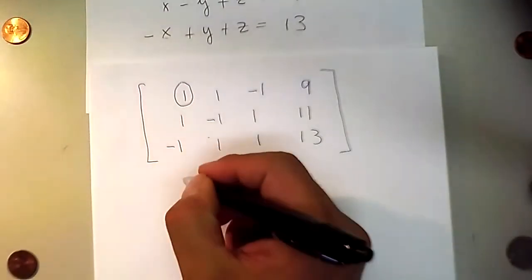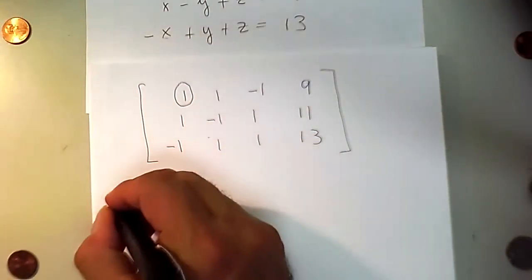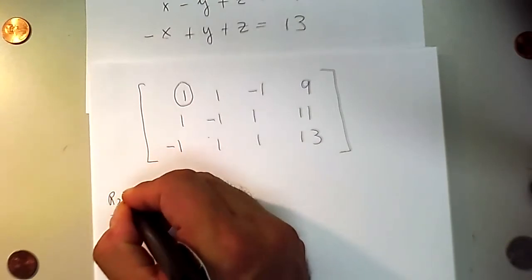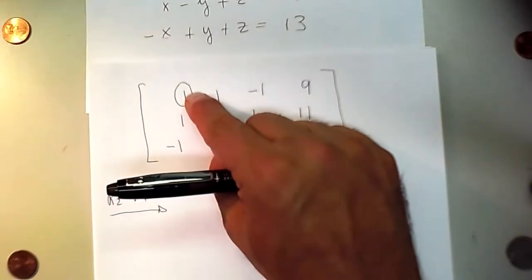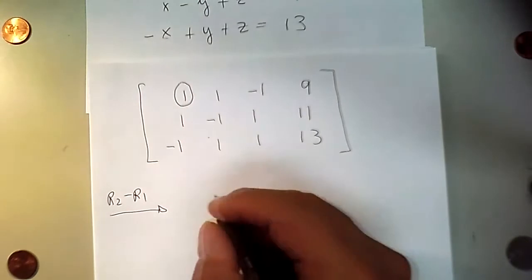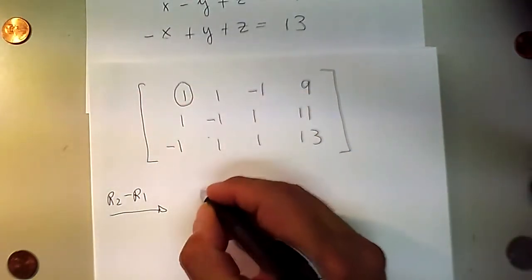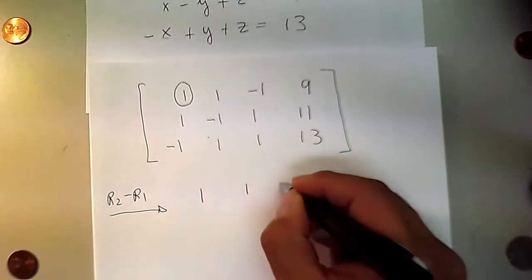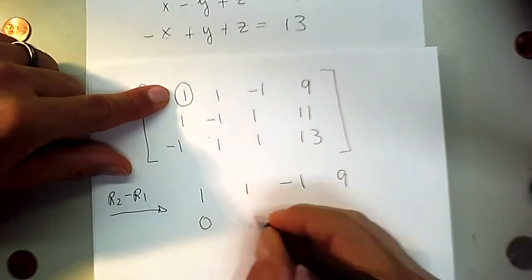Okay. So we're going to take the second row and subtract the first row, because 1 minus this 1 is going to give us 0. We're going to eliminate the x from that equation. But this means that the first row is going to stay as is: 1, 1, negative 1, 9. 1 minus 1, 0.